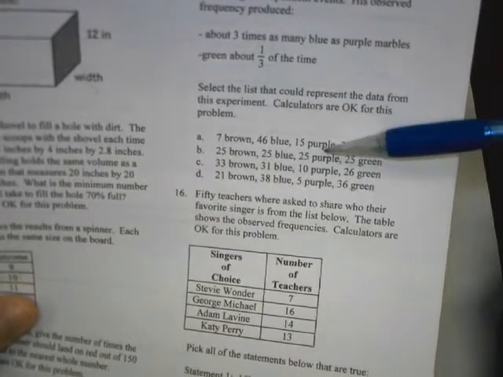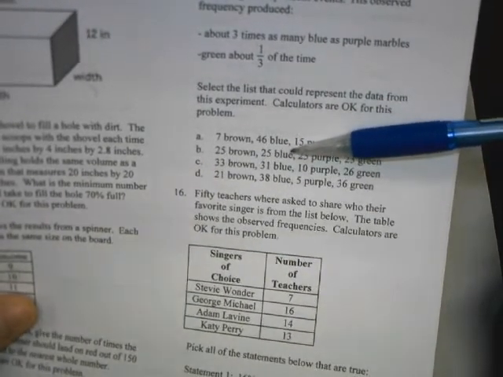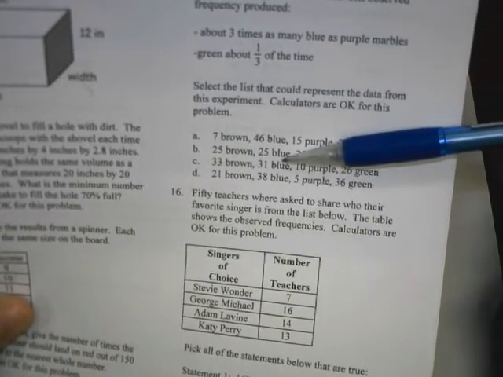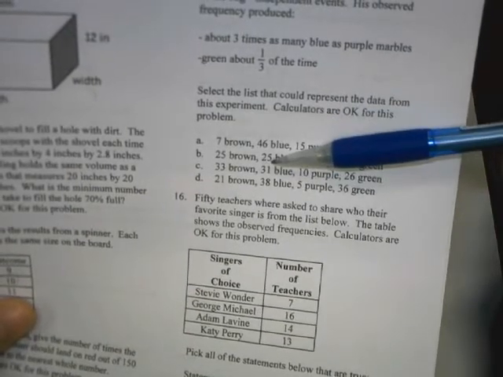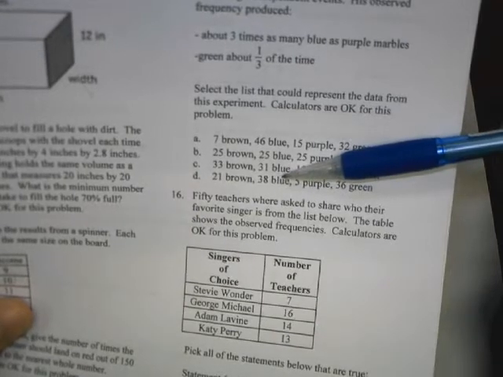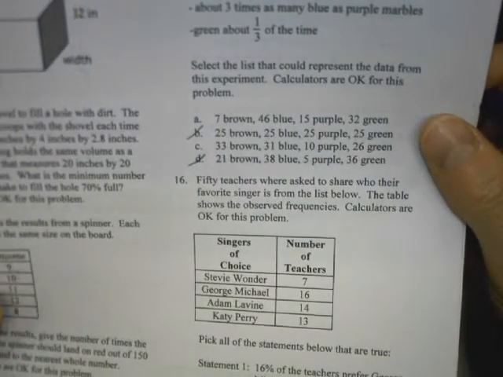The next one, B, 25 purple, 25 blue. Well, that's not 3 times as many. C, 10 purple, 31 blue. That's about 3 times as many. So it could be A or C. It can't be B. And D, 5 purple, 38. Well, that's not 3 times as many. That's like 7 times as many. Okay, so we know that it can't be B or D, so we can cross those out. So it's got to be A or C.